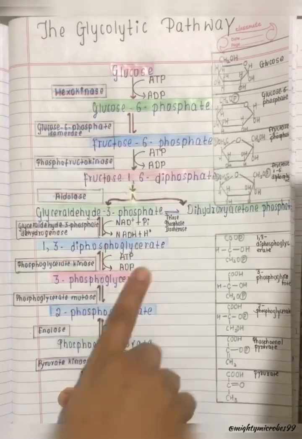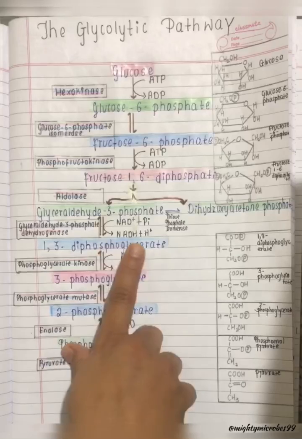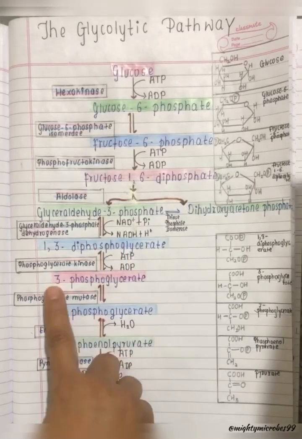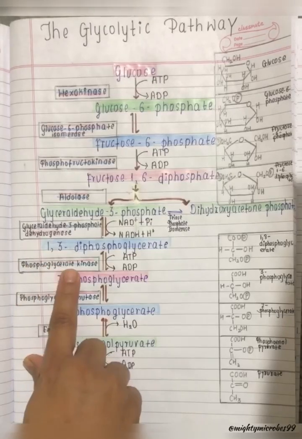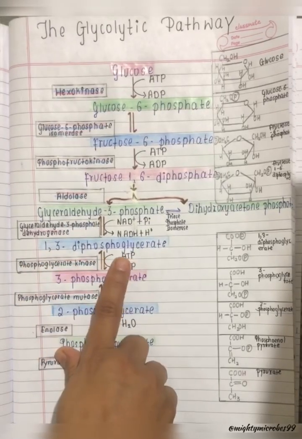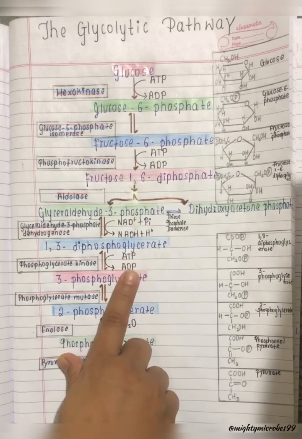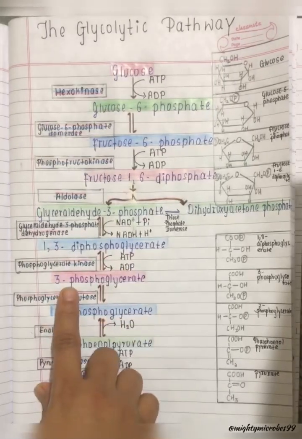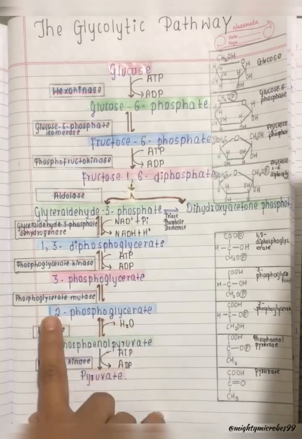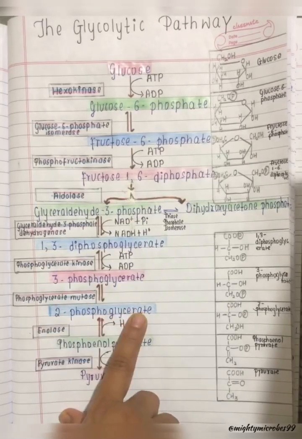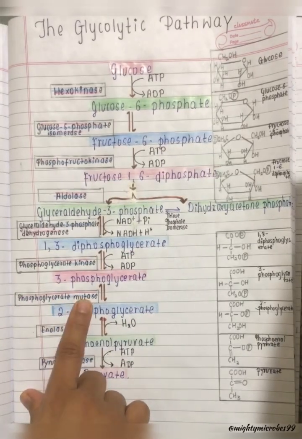In the next step, ATP generation takes place, where 1,3-diphosphoglycerate is converted into 3-phosphoglycerate with the help of the enzyme phosphoglycerate kinase, and here ATP generation takes place. After that, there is a conversion of 3-phosphoglycerate into 2-phosphoglycerate with the help of the enzyme phosphoglycerate mutase.